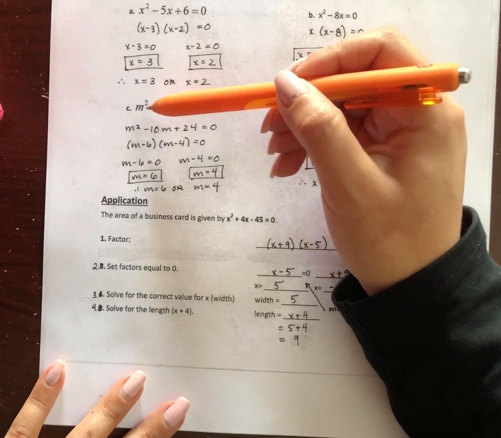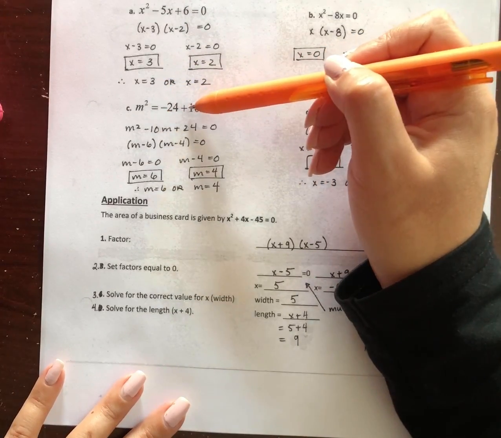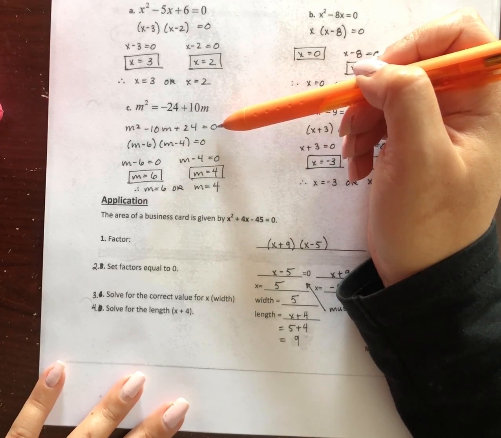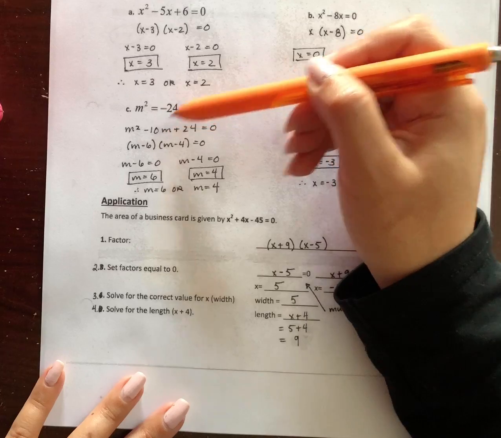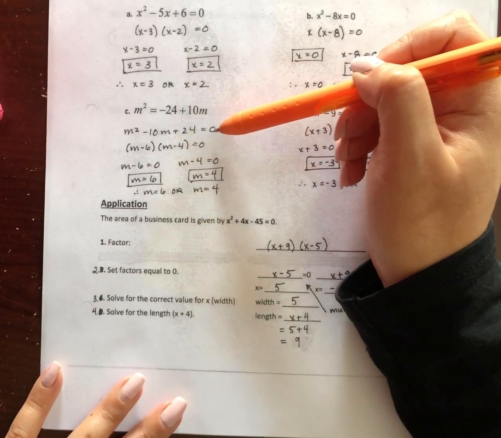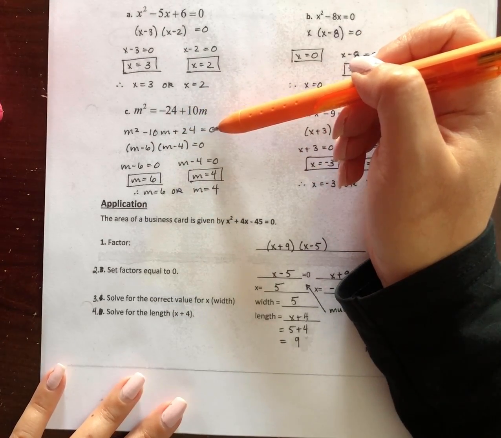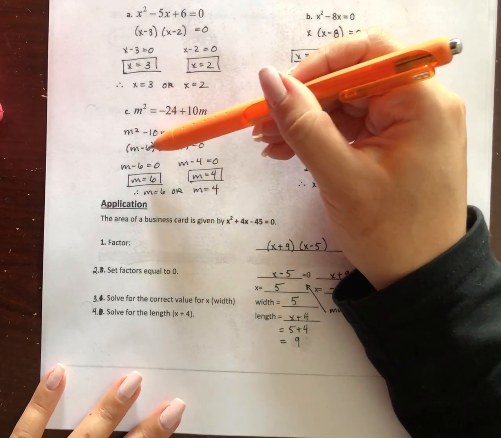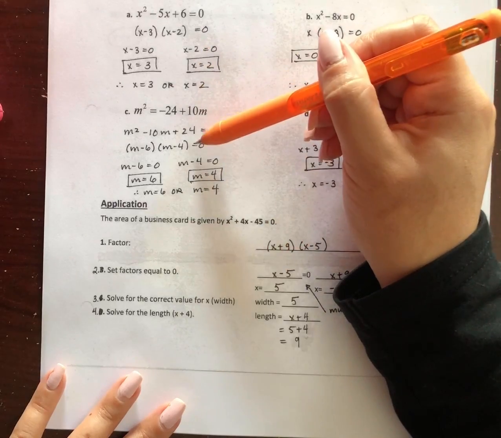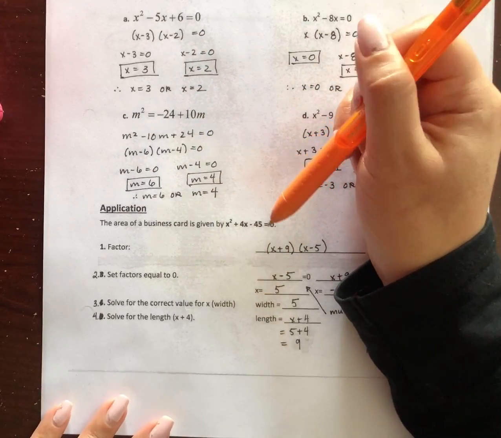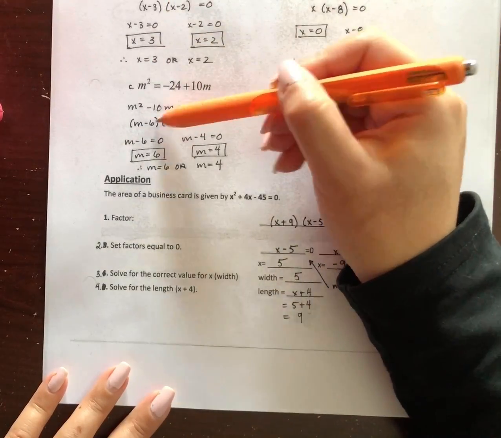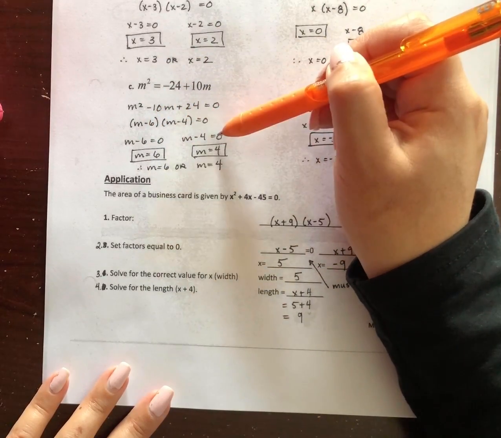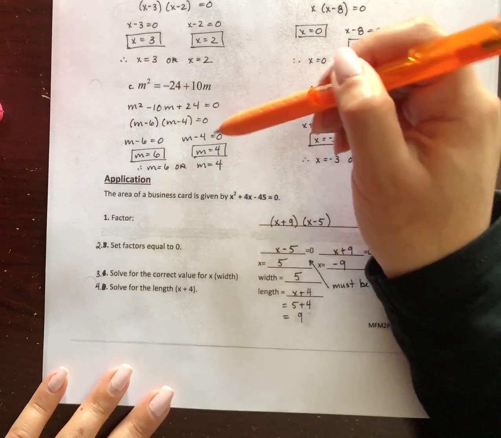C. m squared equals negative 24 plus 10m. My first step, I have to rearrange it so it's in the form m squared minus 10m plus 24 equals 0. Now I can find my two numbers. I need two numbers that multiply to 24 and add to negative 10. Those numbers are negative 6 and negative 4. Don't forget to set your equation still equal to 0. Next, set each bracket equal to 0. m minus 6 equals 0 and m minus 4 equals 0. Therefore, m equals 6 and m equals 4.